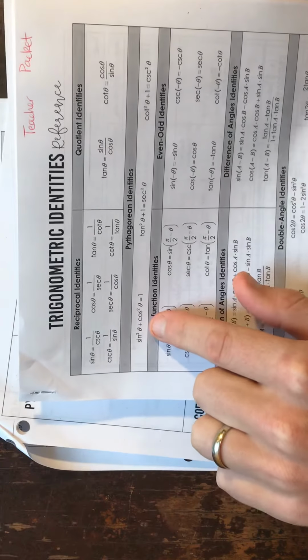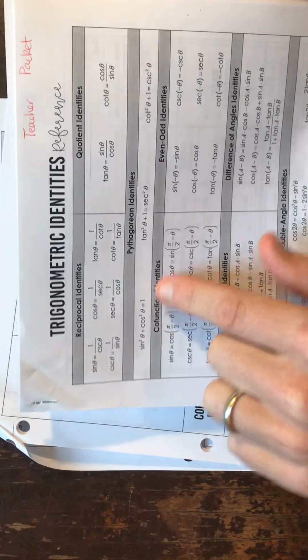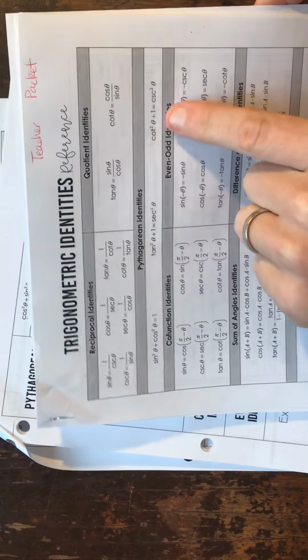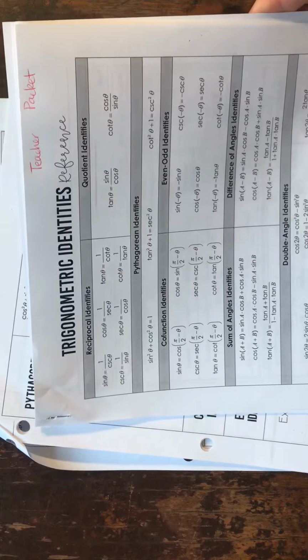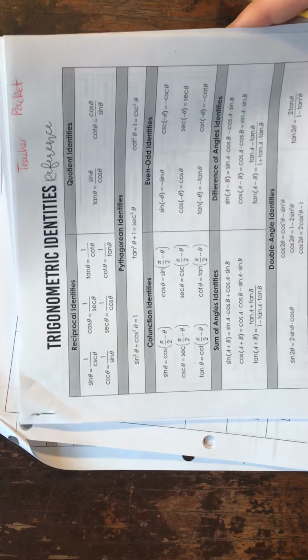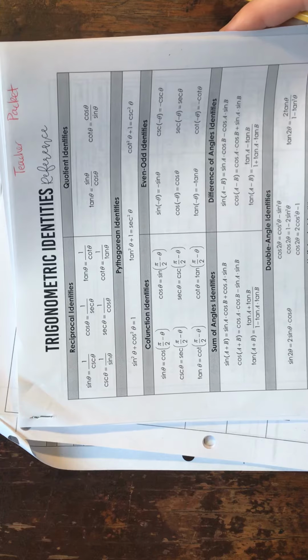are sine squared plus cosine squared equals 1, tangent squared plus 1 equals secant squared, and also cotangent squared plus 1 equals cosecant squared. And the reason they're called Pythagorean identities is because they look kind of similar to that a squared plus b squared equals c squared.